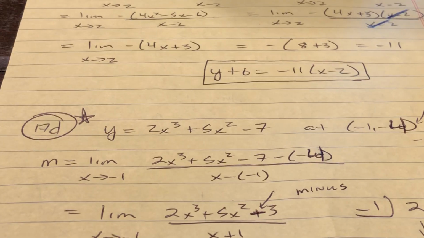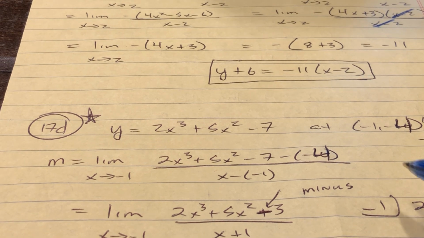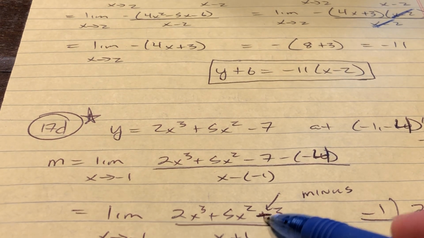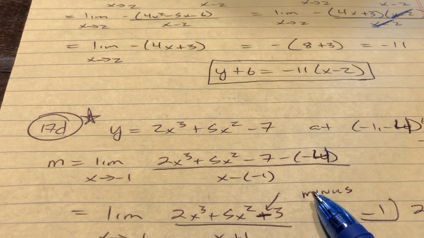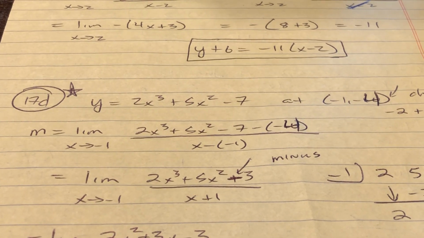Negative 1, negative 4. So the slope is equal to the limit as x goes to negative 1 of 2x to the third plus 5x squared minus 7, that's f of x, minus a negative 4, that's f of a, all over x minus a negative 1. All right, again, this is a minus 3. Now, got to do synthetic division. Again, please don't guess factoring, just do synthetic division.